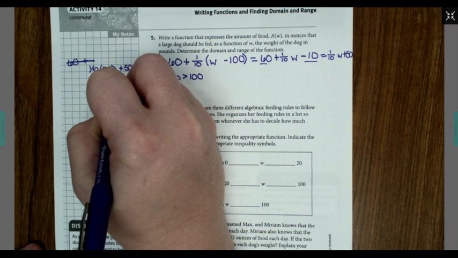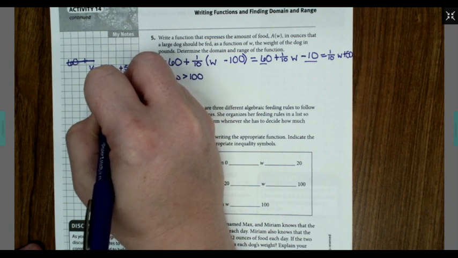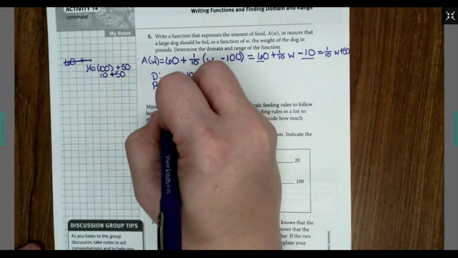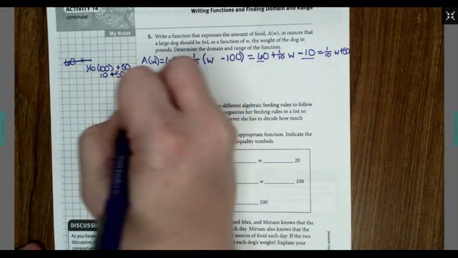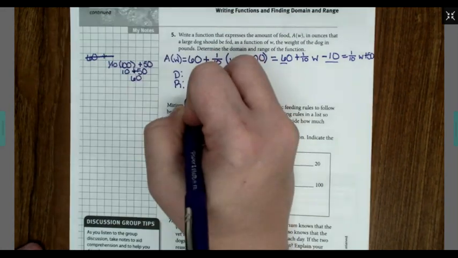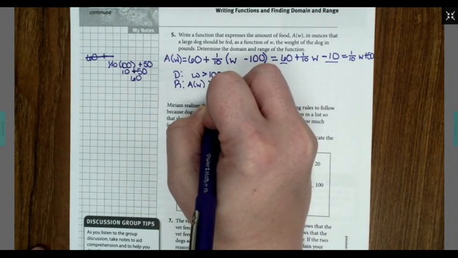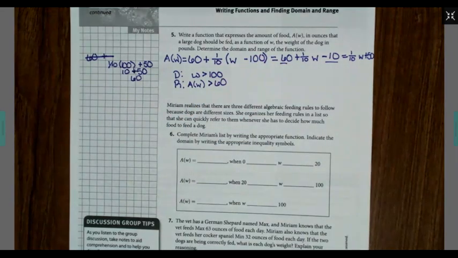Plus 50. So that's going to be my A of W has to be greater than 60. We fed 60 at the 100 pounds, right? So anything extra is going to be additional, in addition to the 60 ounces.